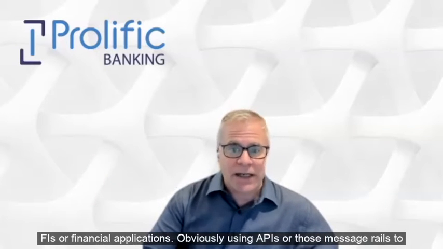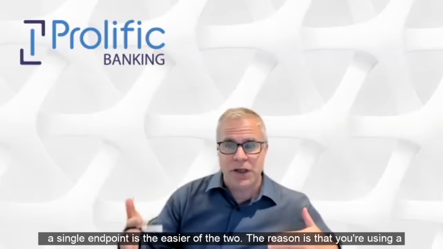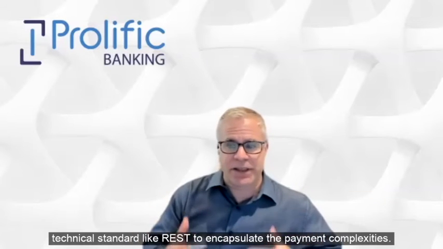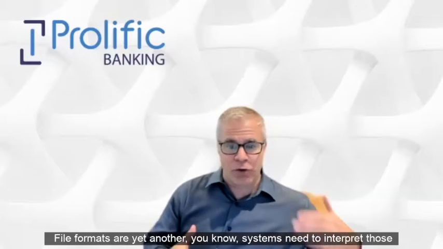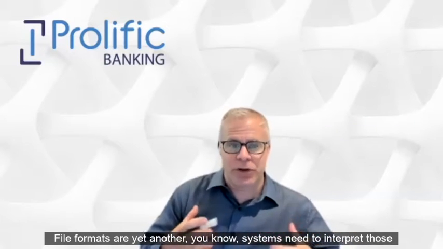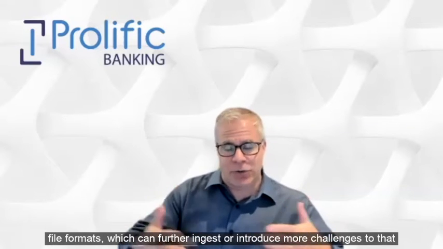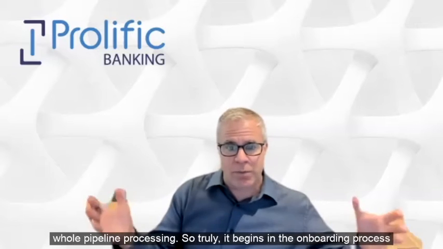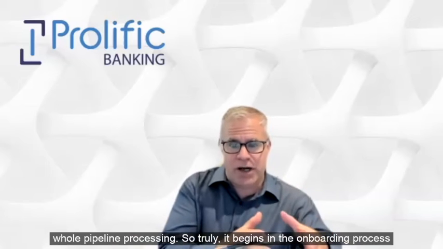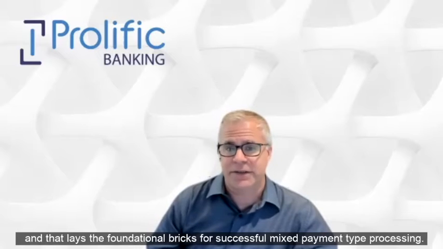Obviously, using APIs or those message rails to a single endpoint is the easier of the two. The reason is that you're using technical standards like REST to encapsulate the payment complexities. File formats are yet another matter; systems need to interpret those file formats, which can introduce more challenges to that whole pipeline processing. So truly, it begins in the onboarding process, and that lays the foundational bricks for successful mixed payment type processing.